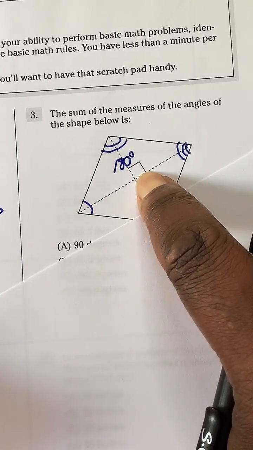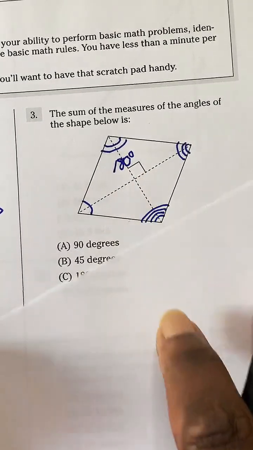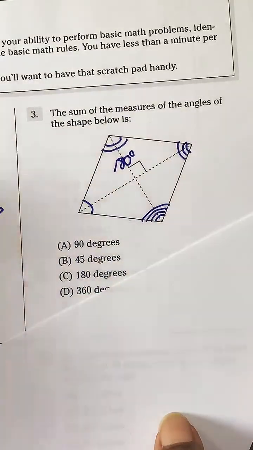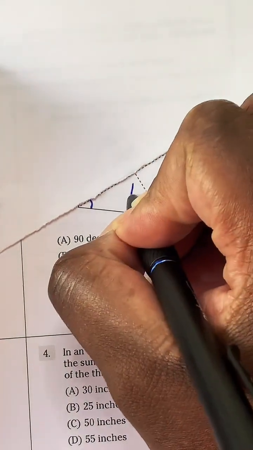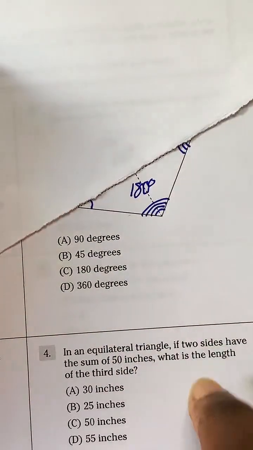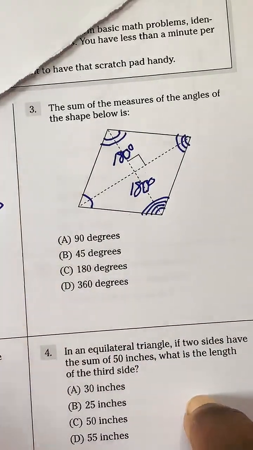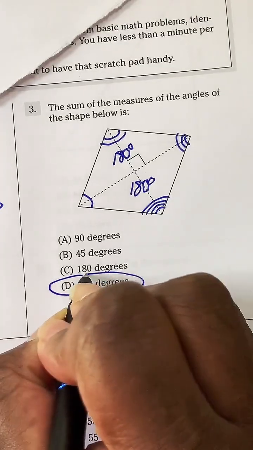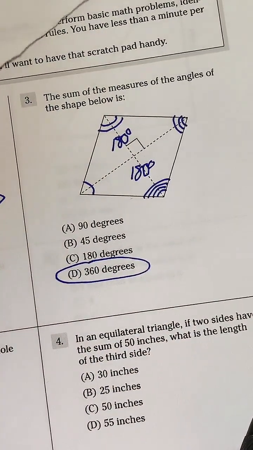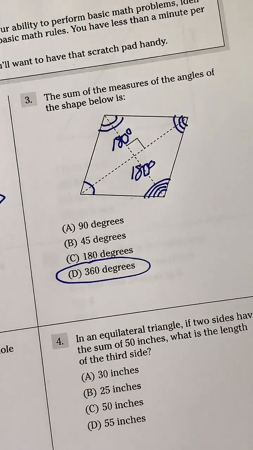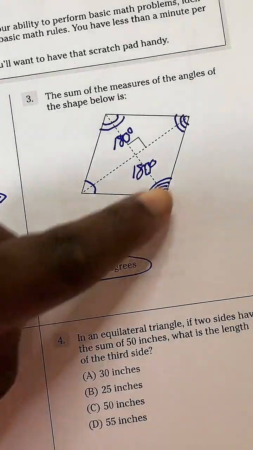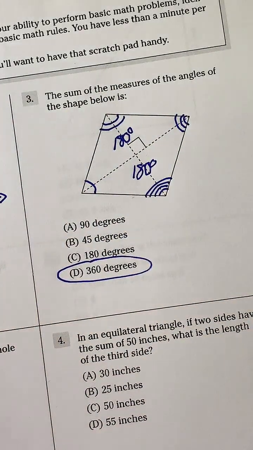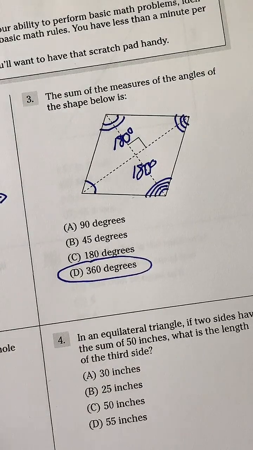Don't worry about this 90-degree angle right here. If we have a triangle here, and we also have a triangle here, each is 180 degrees. If we add those 2 up, we get 360. So one thing to remember: anytime you have a quadrilateral, quad meaning 4, the sum of their angles is always going to be 360.